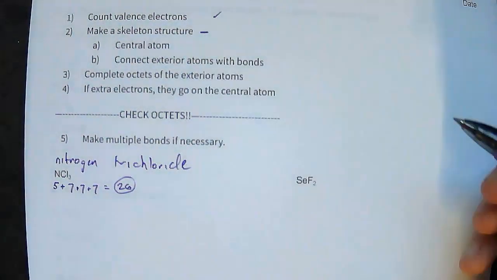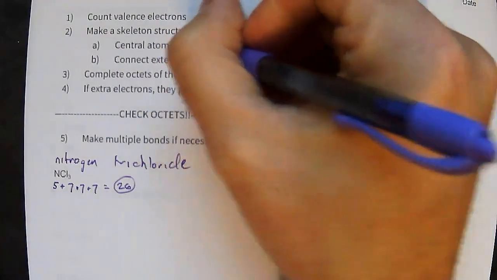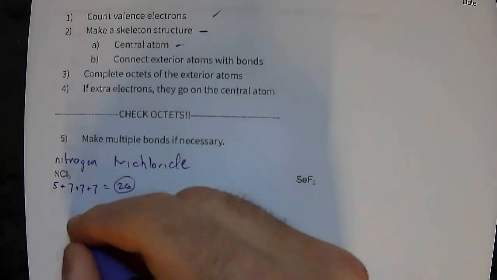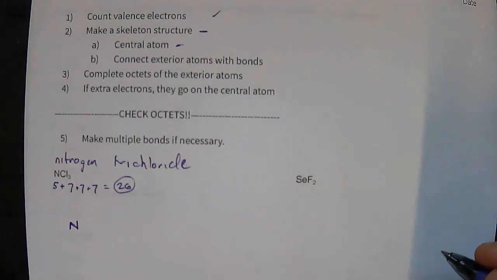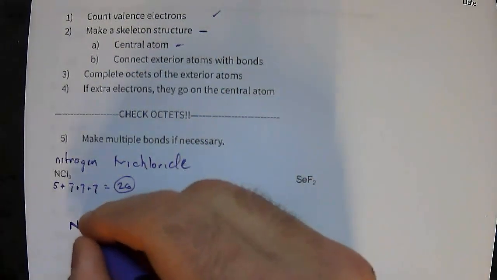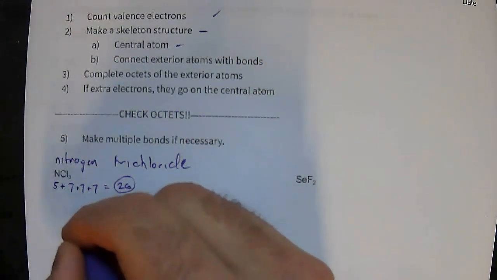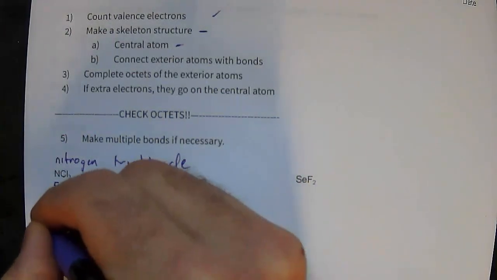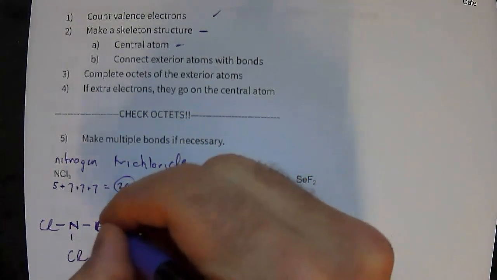Okay, so we're going to make a skeleton structure. In order to make a skeleton structure, we have to decide what the central atom is. The central atom is almost always the first element listed, which is nitrogen, unless the first element listed is hydrogen. Hydrogen can never be a central atom, so then it's usually the next one. We're going to connect the nitrogen with all these chlorines. Okay, so we have N, these are Cls.